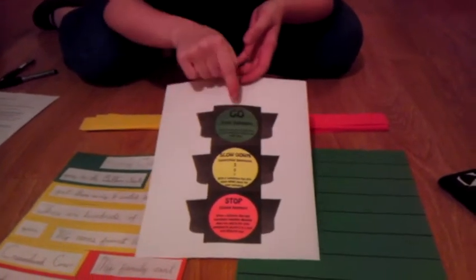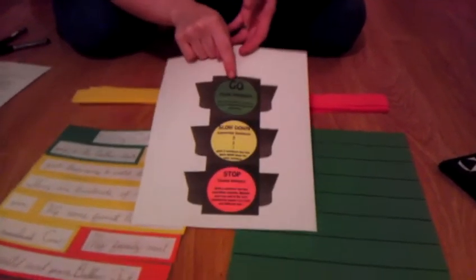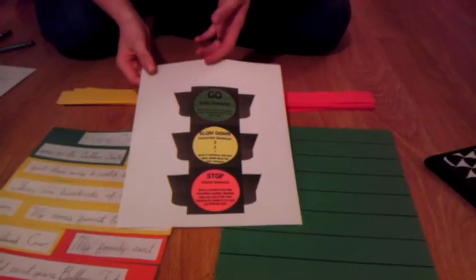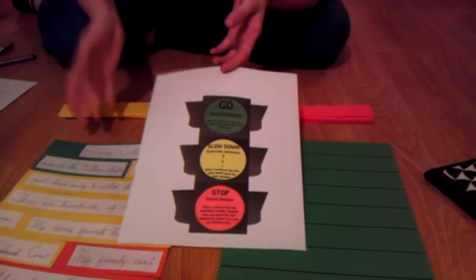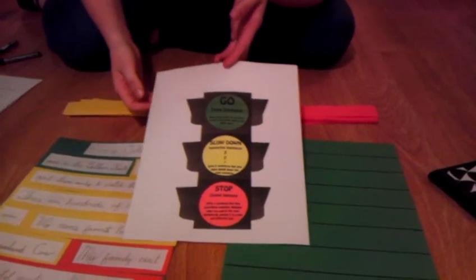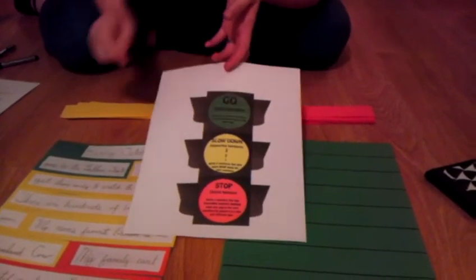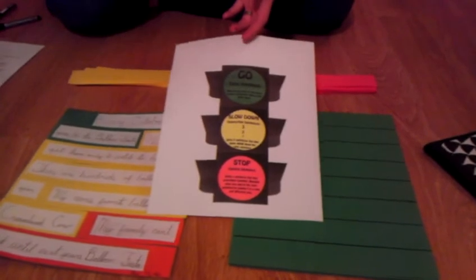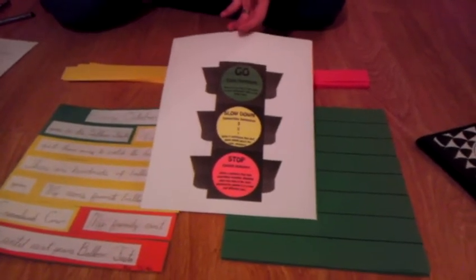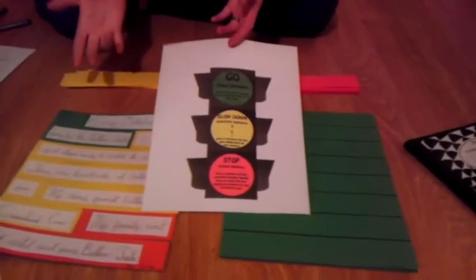This is the go stoplight. And so it's going to be your go sentence, your topic sentence. What do you want to talk about in your paragraph? What is the main idea? It's the starting sentence. Slow down: supporting sentences, 3, 2, 1, kind of like a countdown, for kids to remember that there are 3 sentences that they need to write, and they all have to give more detail to the topic sentence.